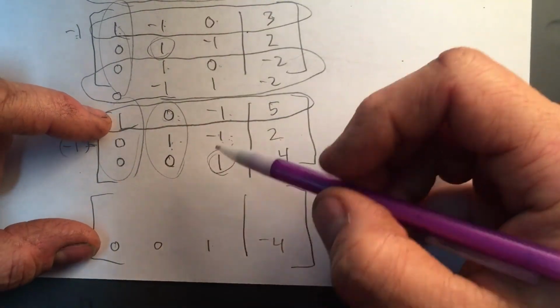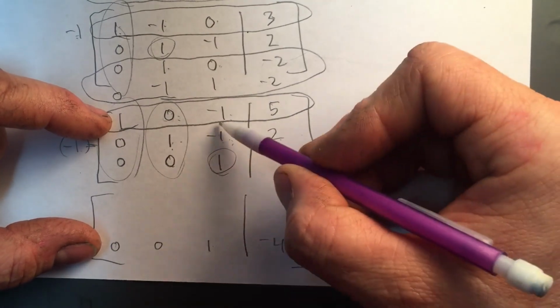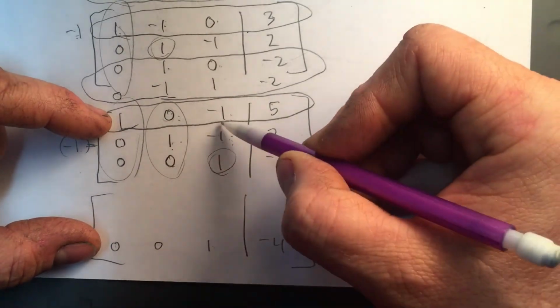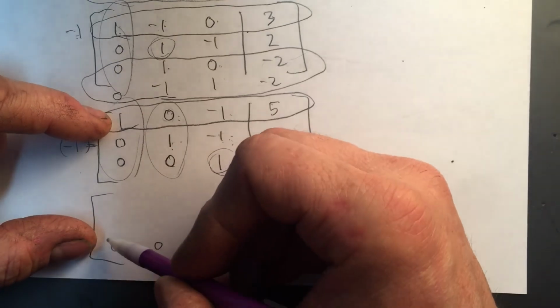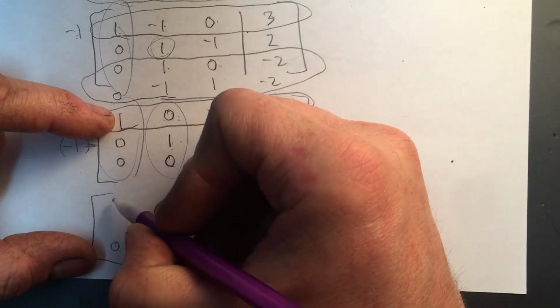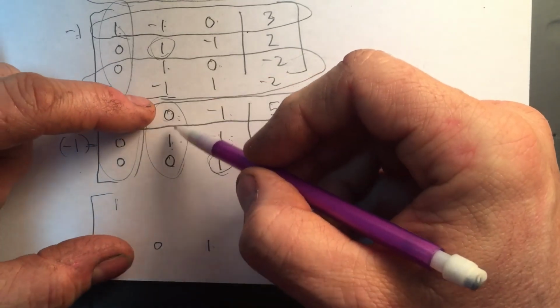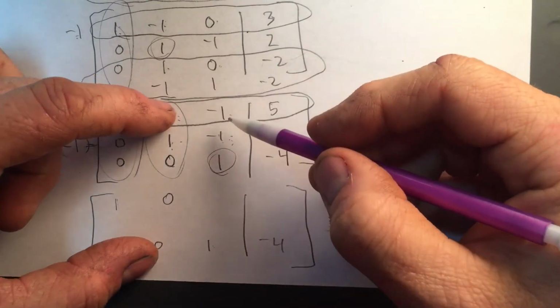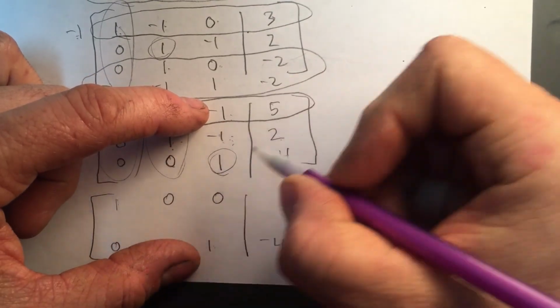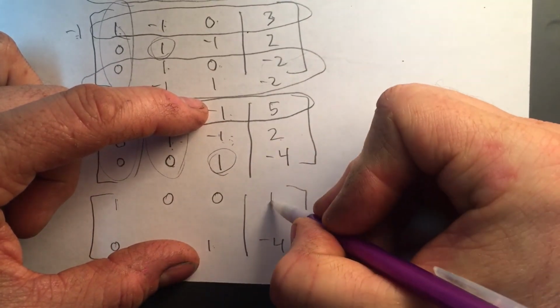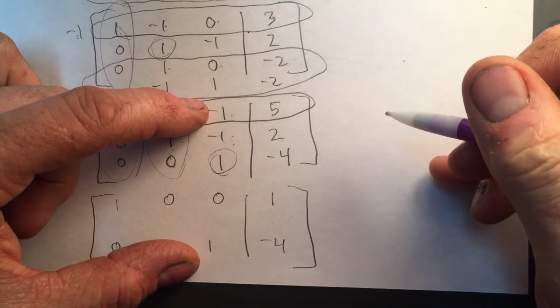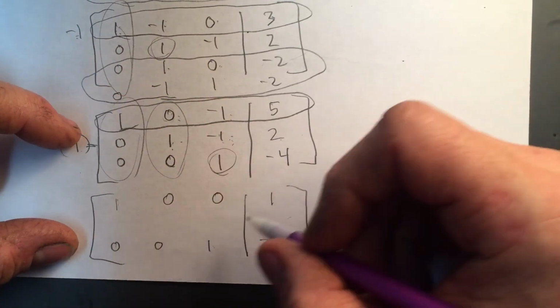I'll add these together. I don't have to do any multiplying or anything because these are already opposites. So I'll add these together. 1 plus 0 is 1. 0 plus 0 is 0. -1 plus 1 is 0. And then 5 plus -4 is 1. Okay. And there you go.